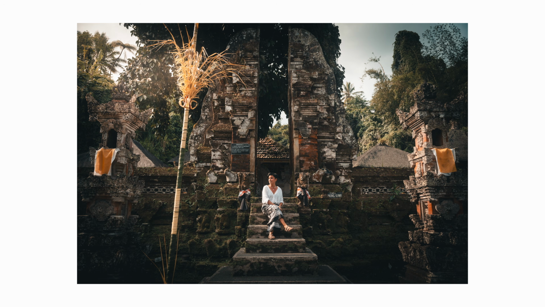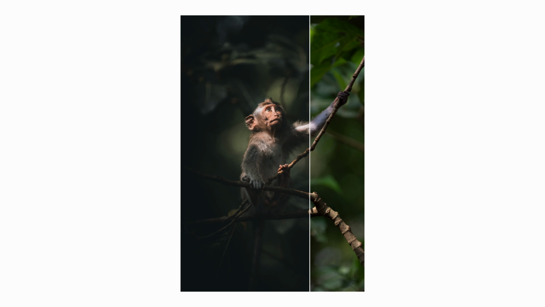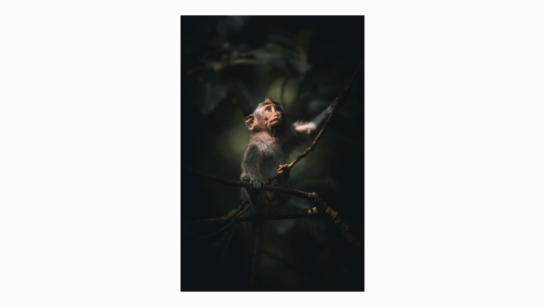I don't care if you take mine or other photographers', but Lightroom presets are a very powerful tool if you are a beginner to start learning about color grading and find a cohesive style.